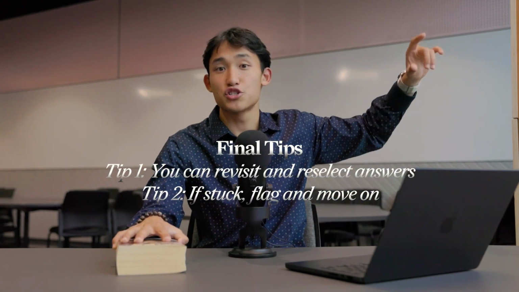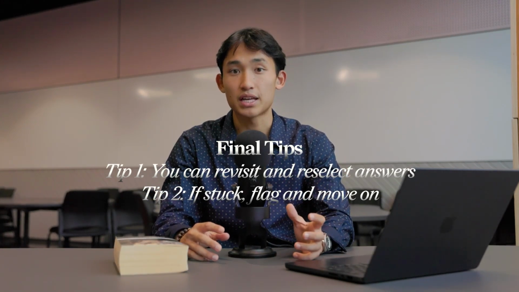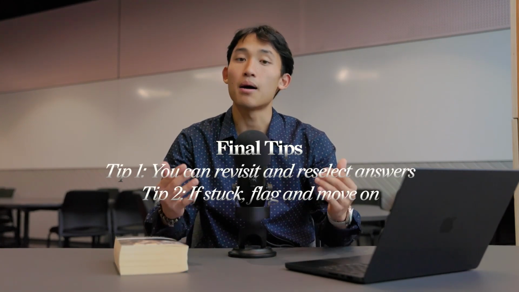Because you can toggle and jump to questions throughout the paper, don't dwell and waste time on questions that you are stuck on. Keep moving forward and come back at the end.